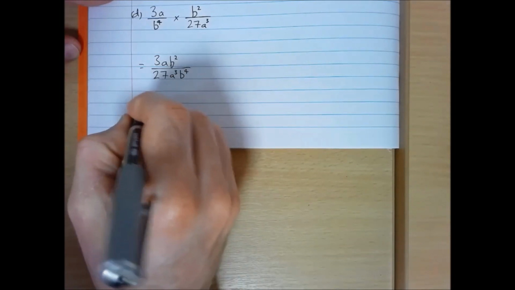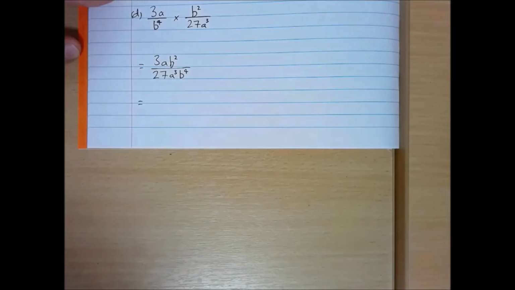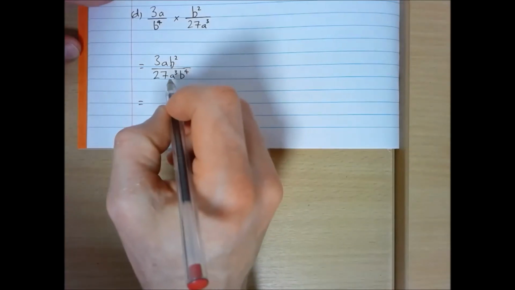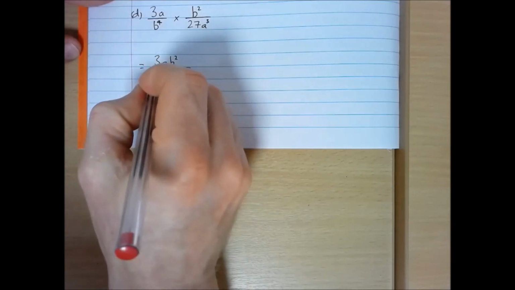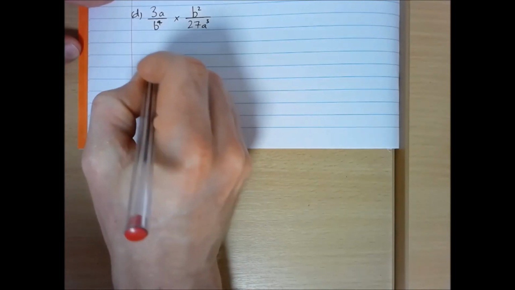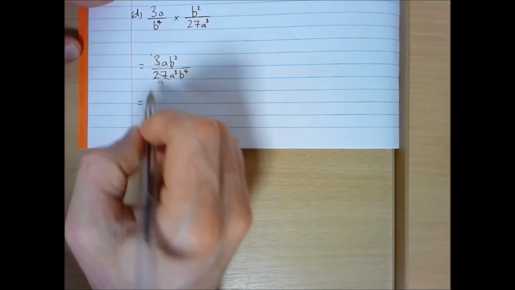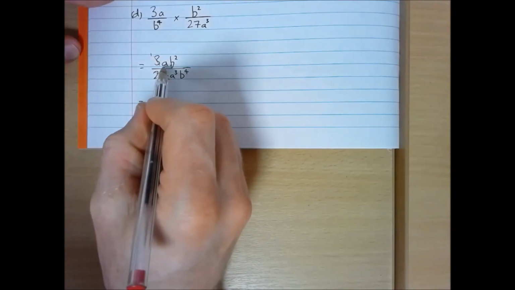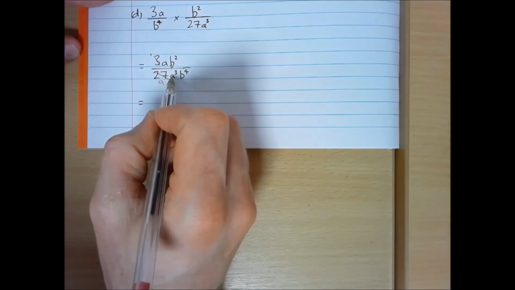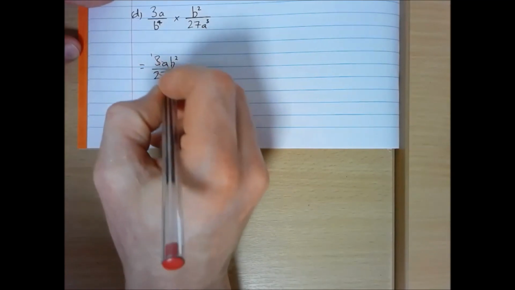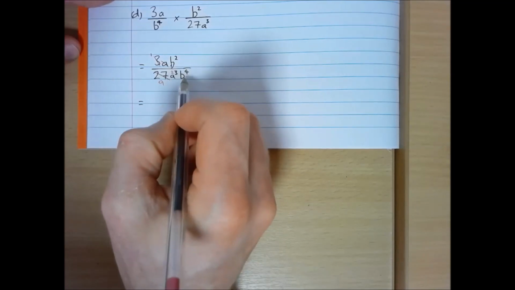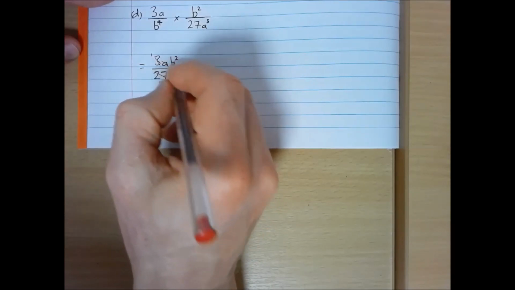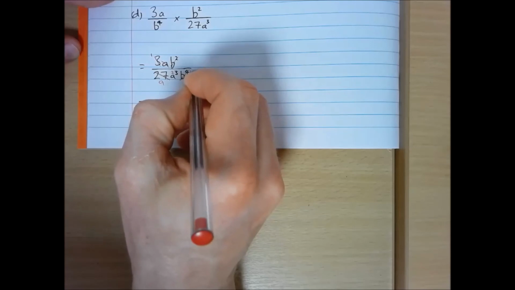Now we can just look to do any simplification. We've got a 3 in the numerator and 27 in the denominator, so 3 goes into 27 9 times, leaving effectively 1/9. A to the power of 1 divided by a cubed, so that can go down to a squared. B squared divided by b to the 4, that can go down to b squared in the denominator.